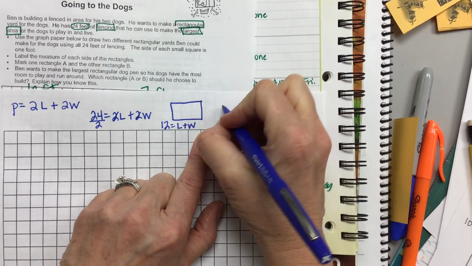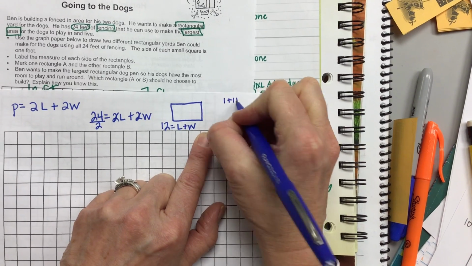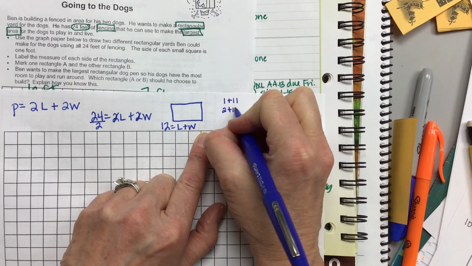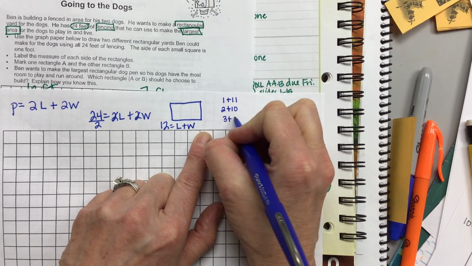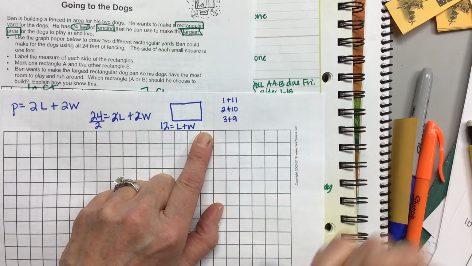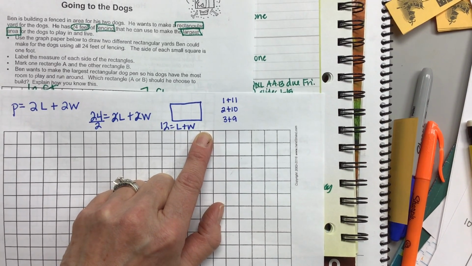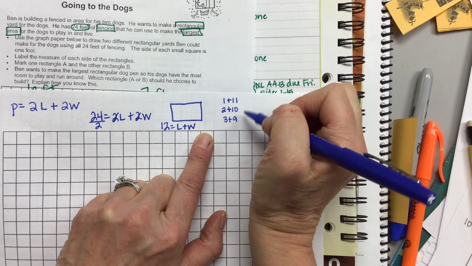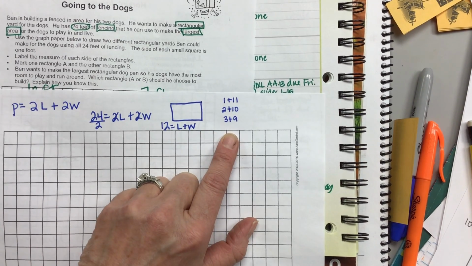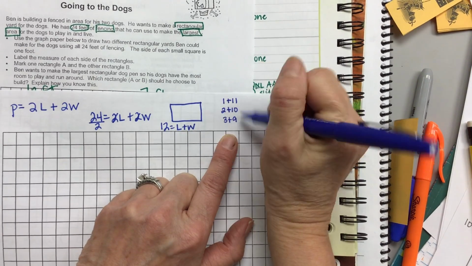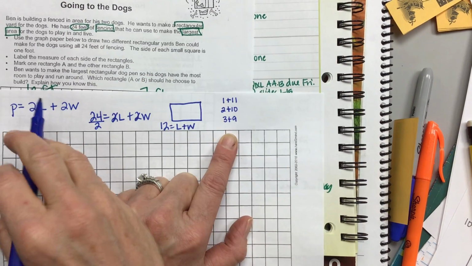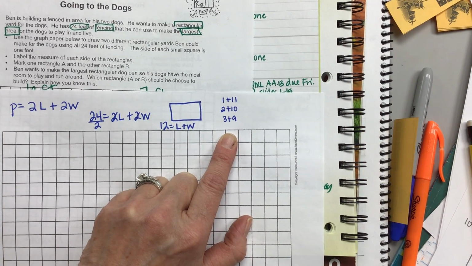So the first step in deciding your rectangular areas is to see what 2 numbers we can add to get 12. I know I can add 1 plus 11, 2 plus 10, 3 plus 9, and you can think of the rest. What are all the possible combinations that we can use to add up to 12? Now, those would all have a perimeter of 24, but we also want the largest area.